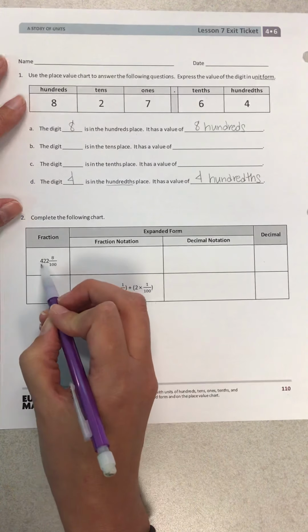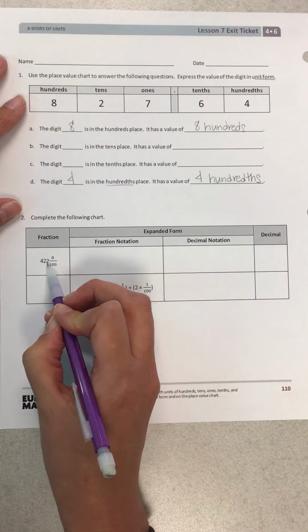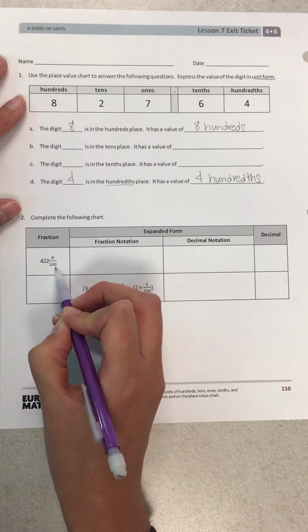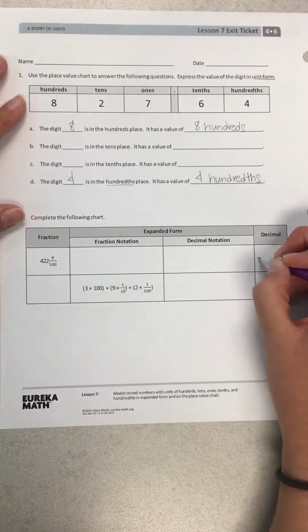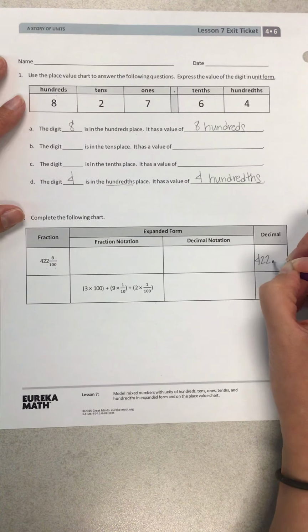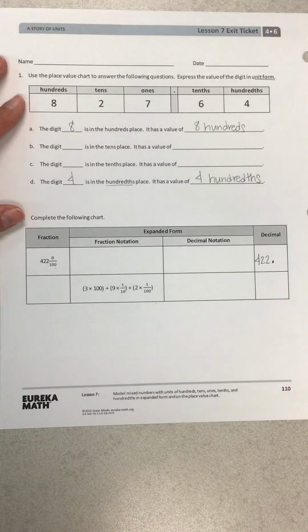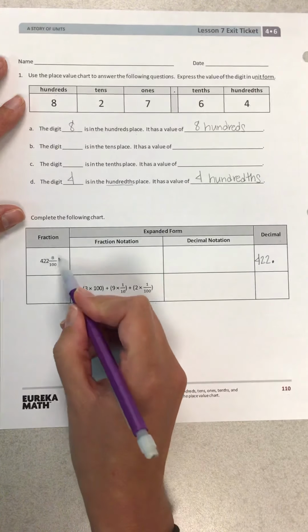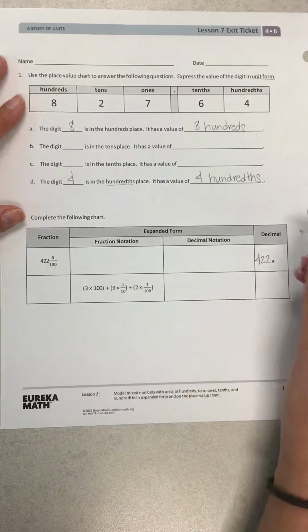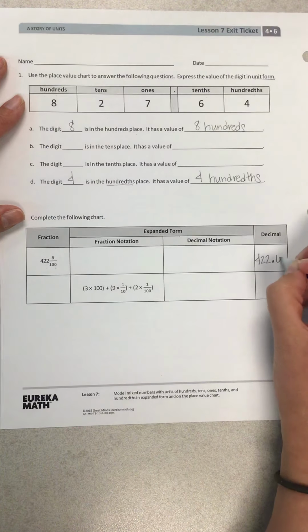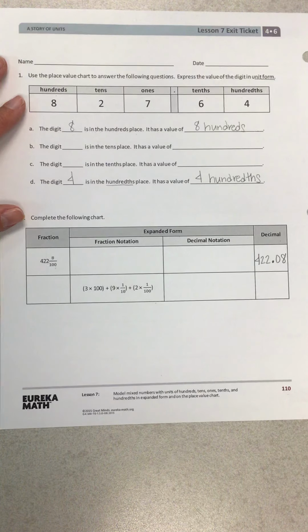So my fraction reads 422 and 8/100ths. So I know that 422 is a whole number, so it ends up before my decimal. And then I have 8 hundredths, and that leaves a 0 in the tenths and an 8 in the hundredths place. So there it is as a decimal.